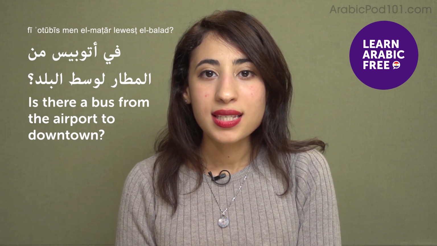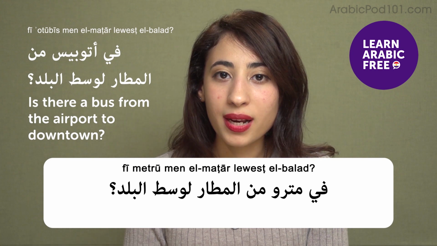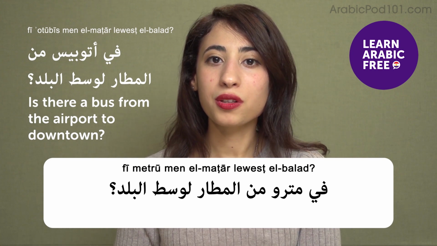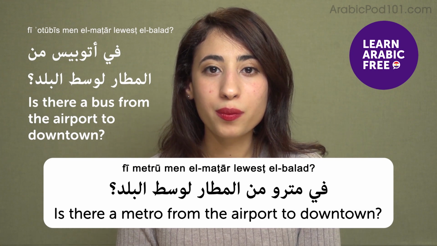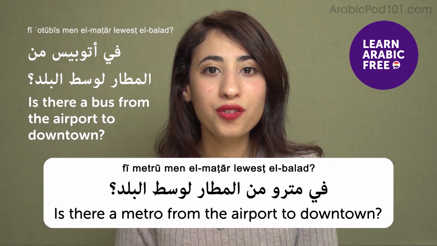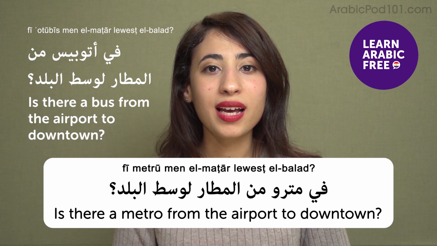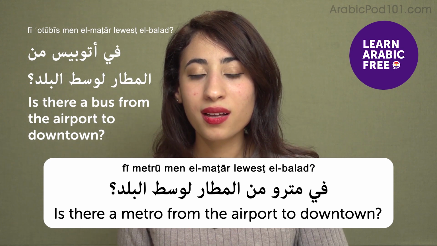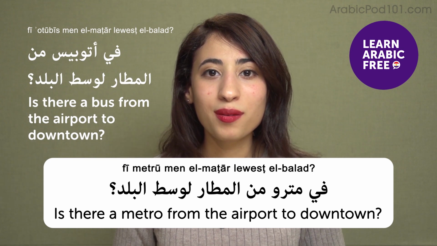Or you can also ask في مترو من المطار لوسط البلد. Is there a metro from the airport to downtown? Actually, in Egypt in 2023, I think, there will be a metro available from the airport to downtown.